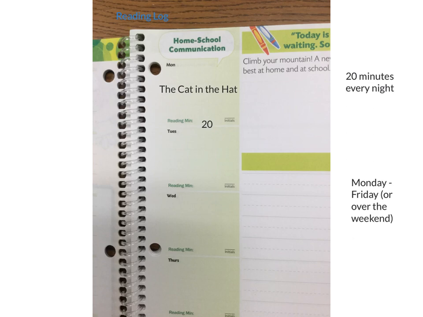And you, as the parent, the adult, should initial that they have completed this reading. This should be done every night, Monday through Friday. If not Friday, at some point over the weekend, your child should do his or her 20 minutes. When the week is over, your child will have read for a total of 100 minutes.